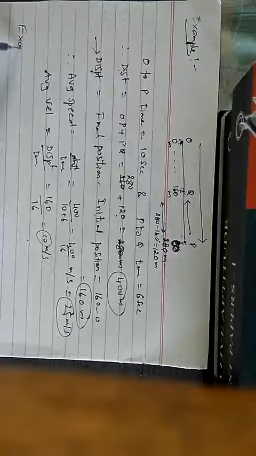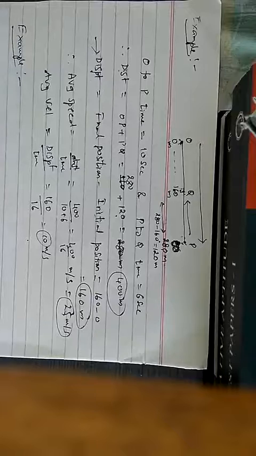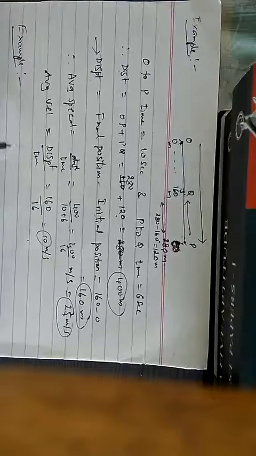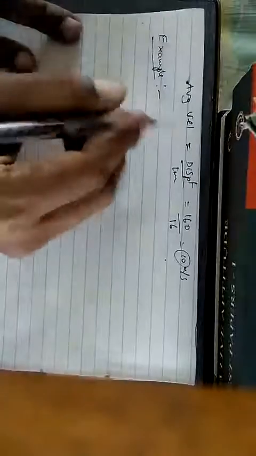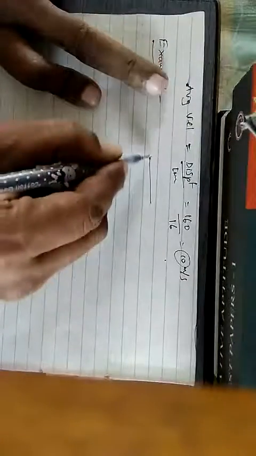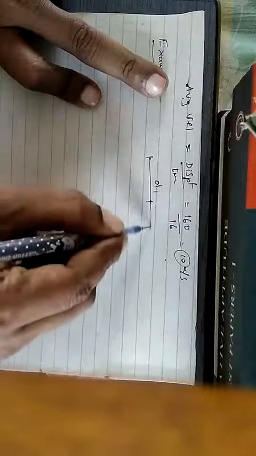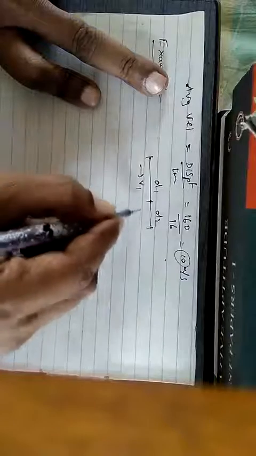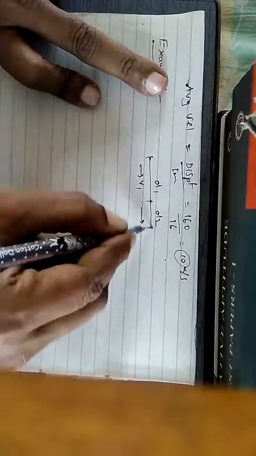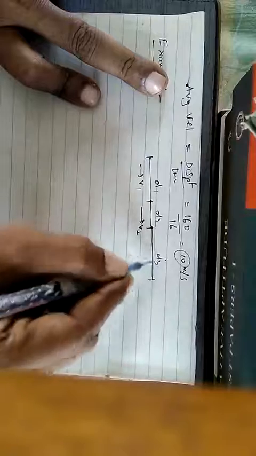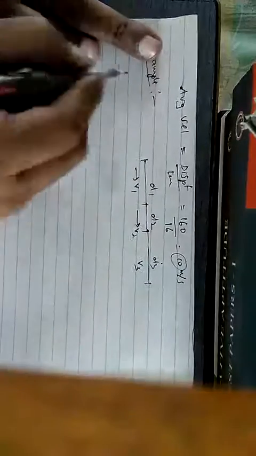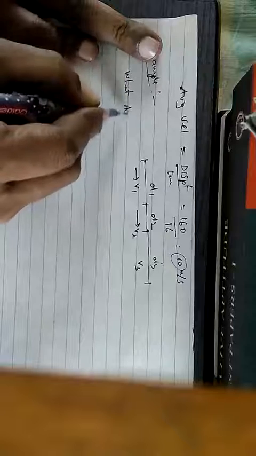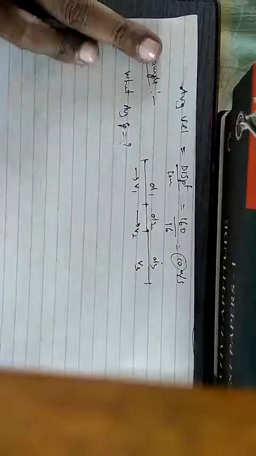We take one more example here. Suppose a body is traveling. If an object is traveling a distance d1 and then d2, for the first the speed is v1, for the second the speed is v2, and again another distance d3 with speed v3.